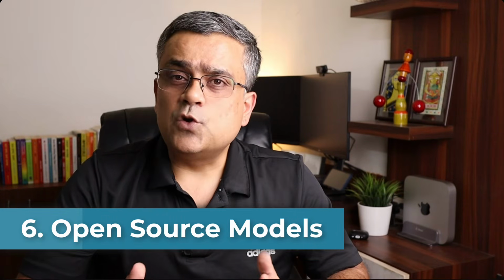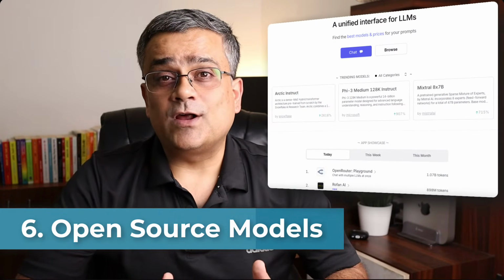Now the sixth alternative: if you have any requirement to work with certain data which is not allowed within ChatGPT because they have already installed some guardrails, you can utilize some of the open source models to work on that. You can use OpenRouter, which can help you in this area.